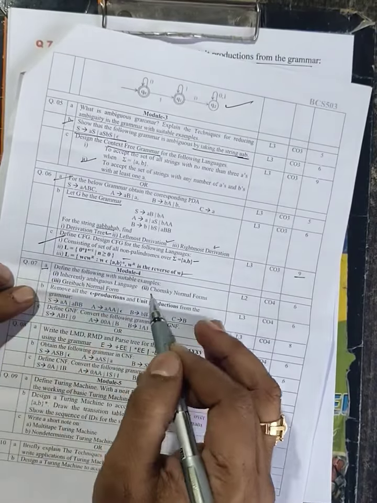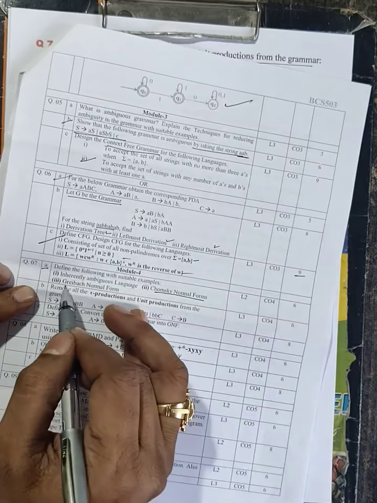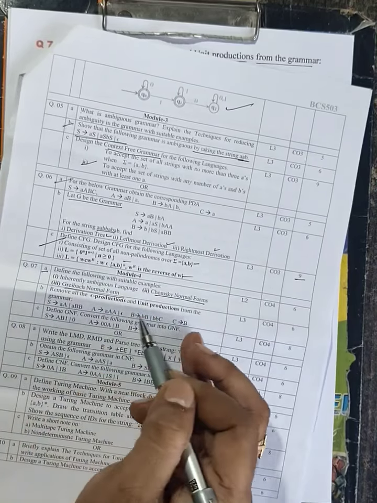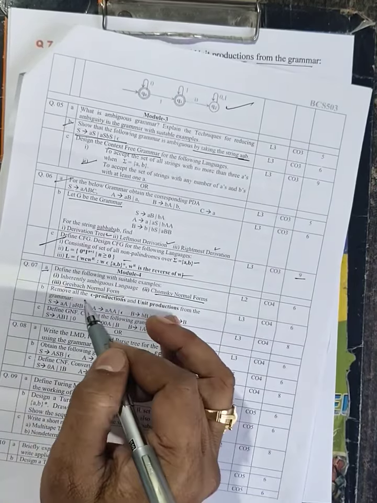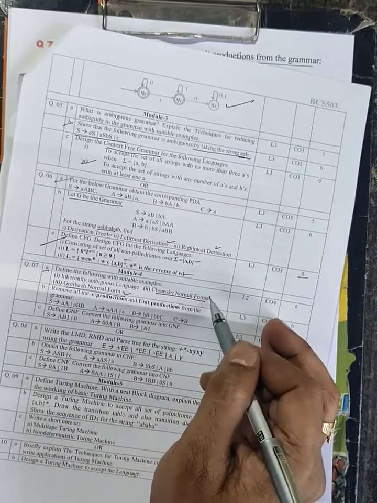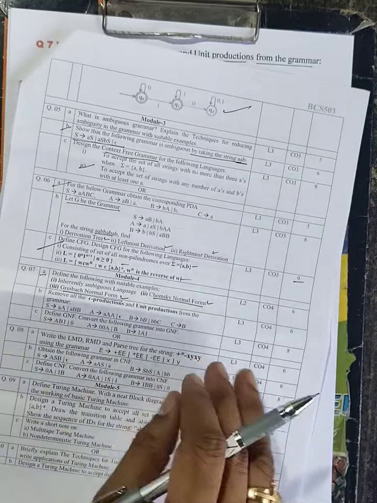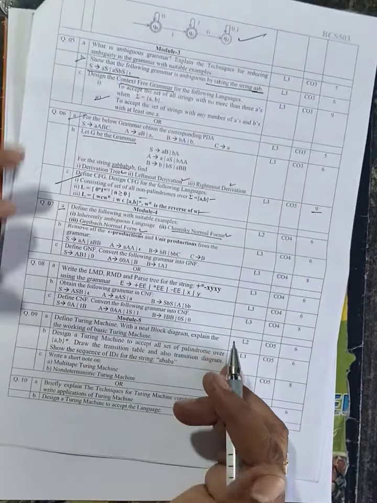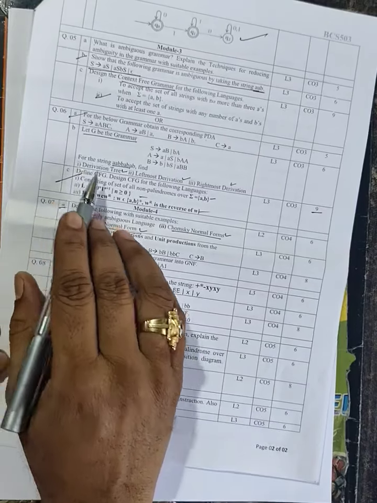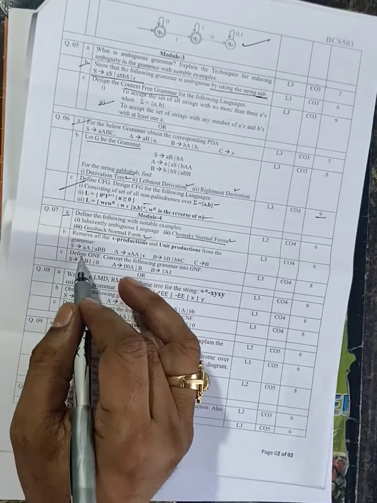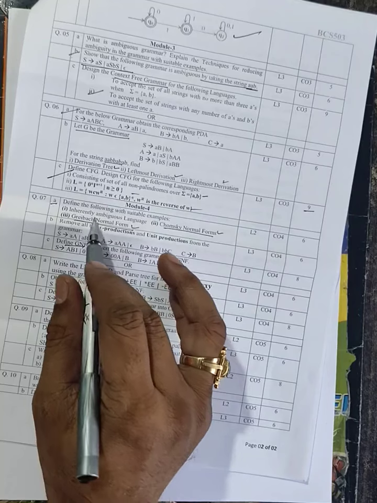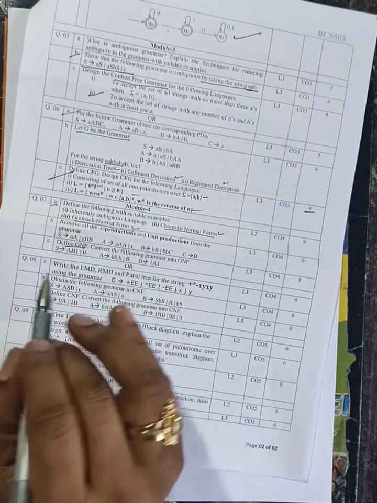Question number 7A: these definitions are given in my YouTube channel, you can watch from there. CNF and GNF definitions are important for the external exam. This definition is asked 2 times. Define GNF, and here also define GNF.